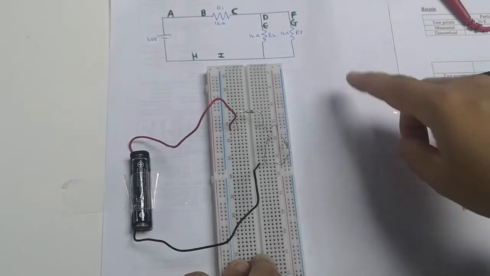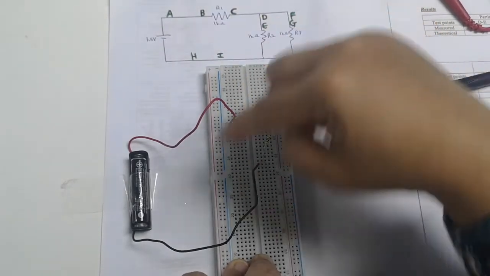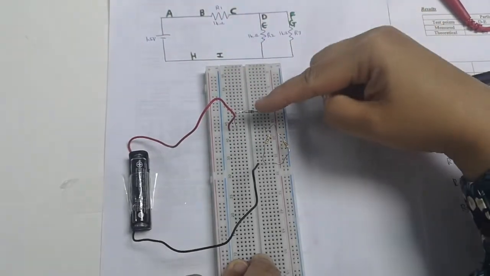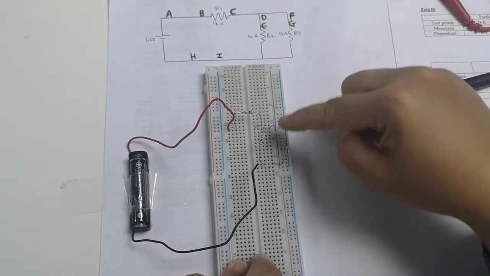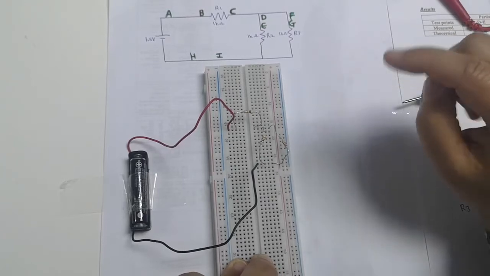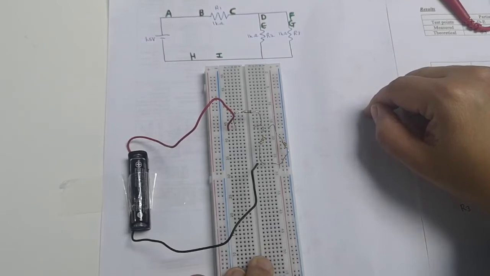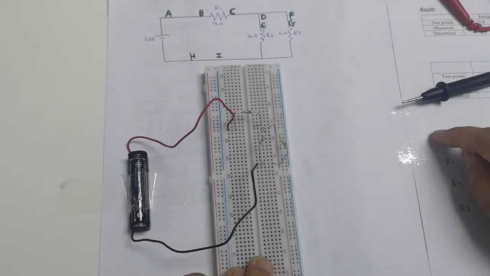So I hope it's clear. You can see our battery is there. Then you see R1, which is here. Then you see R2, which is there, and R3, which is here. These two are in parallel and that's in series with these two. Okay, so that's the circuit setup. After this, we are going to learn how to read each partial voltage, and yeah, that's it.